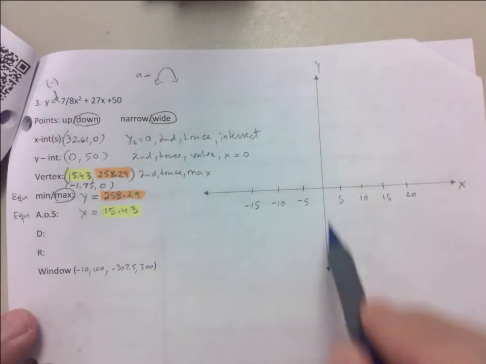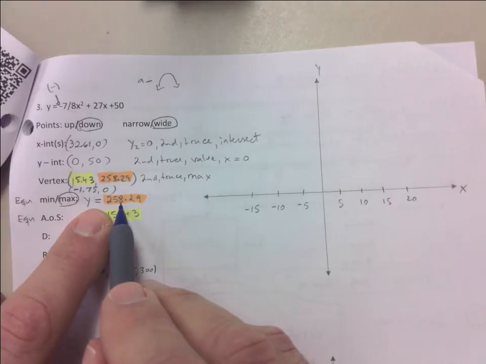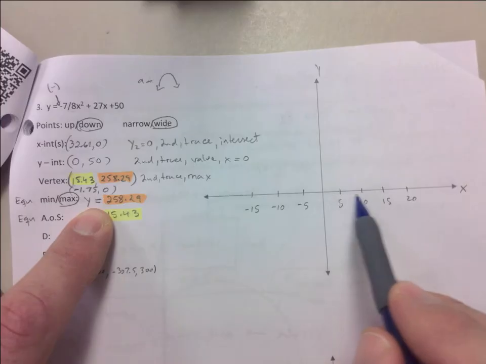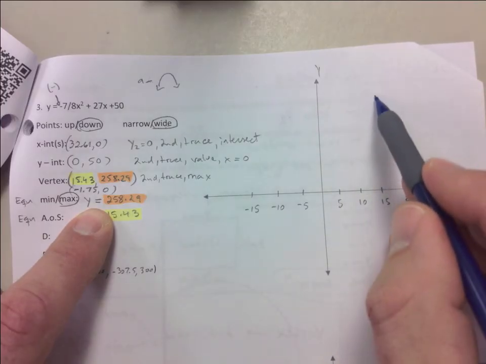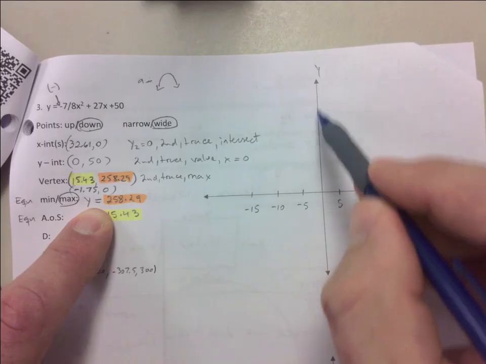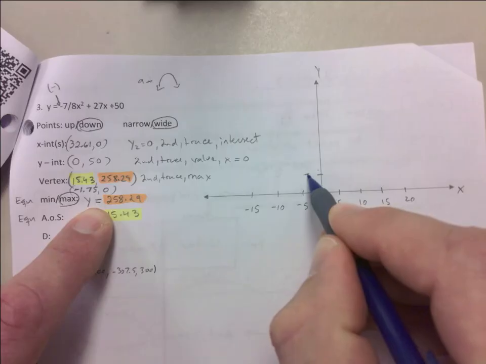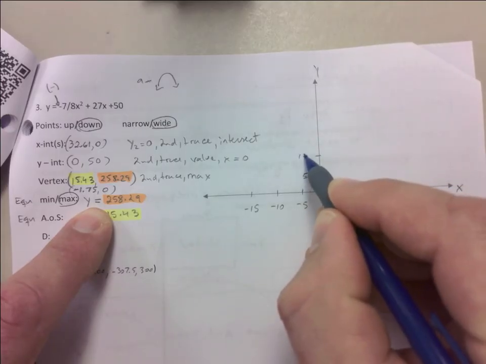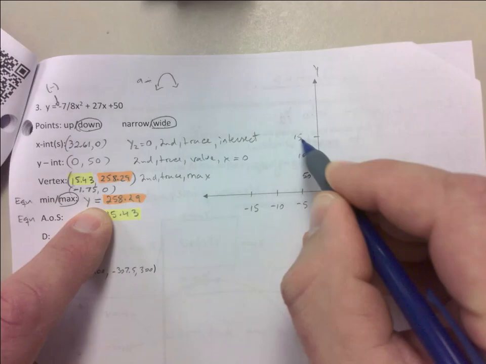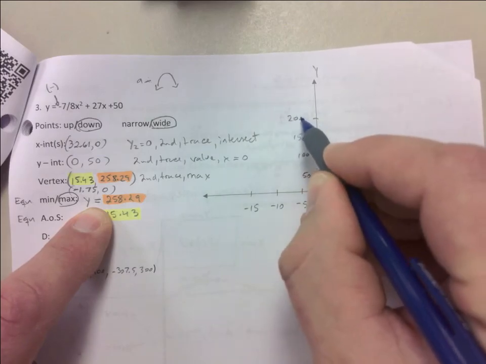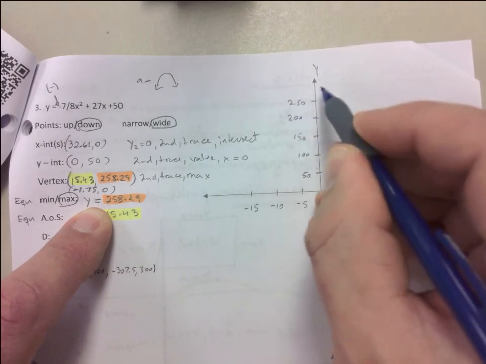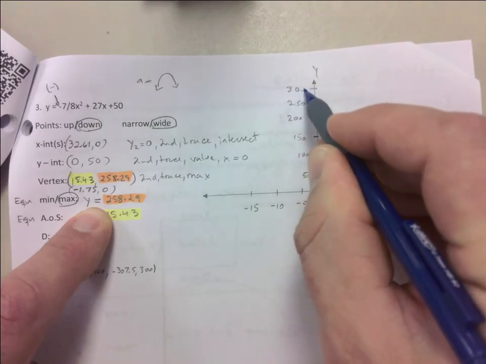Next, my y-axis. I notice that my vertex is way up in the 258 region. So think about it, 15, 258, I need to make sure the scale is appropriate. So I'm going to go up by 50: 50, 100, 150, 200, 250, 300.